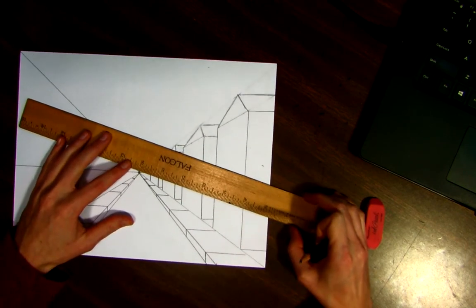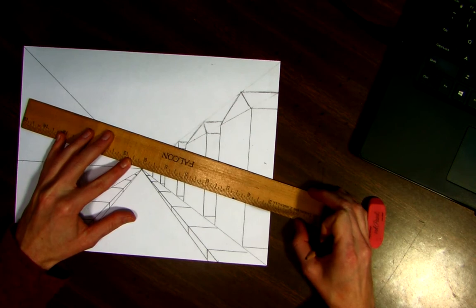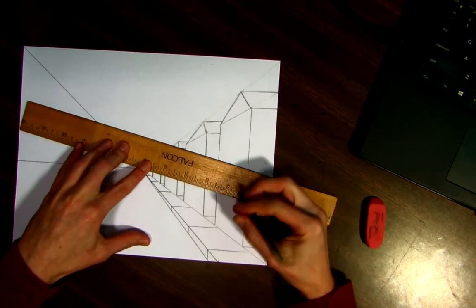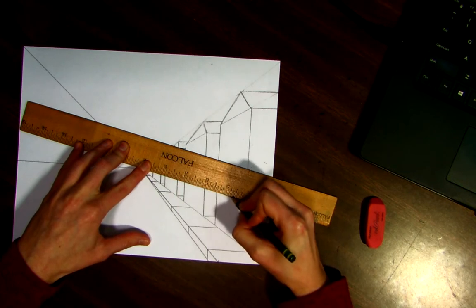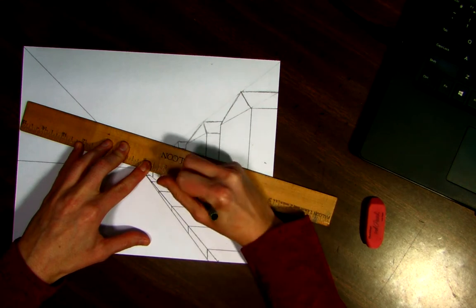So I'm going to go from that vanishing point. I'm going to decide how tall I want to make my first door. So I'm going to make it go up a little bit here. Okay, and I'm going to make a line where my door is going to be, however wide I want that door to be. Then I'm going to make another one on my second building.